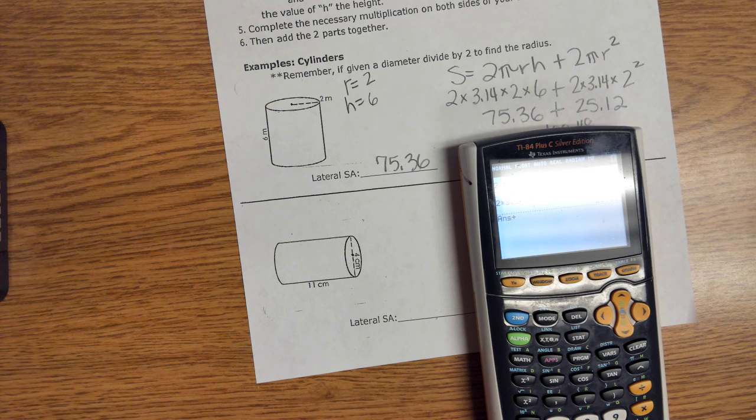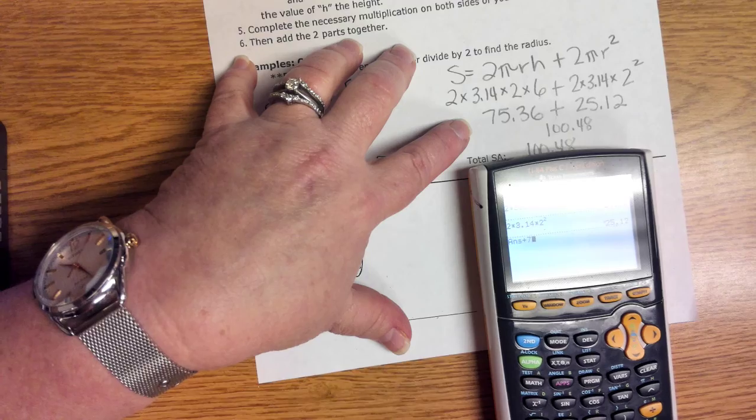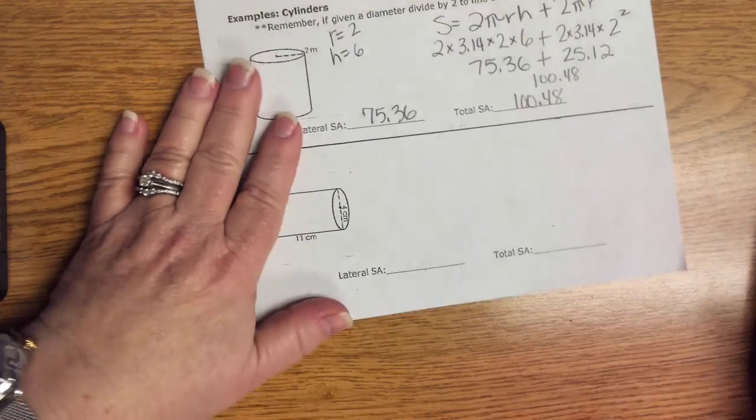Did you guys know that? Okay, some people don't, so you don't have to put that back in. Then it's just a matter of going back and putting in your 75.36 and hit enter, and you're done. Just saves one step. It's up to you. All right, let's look at the next one.